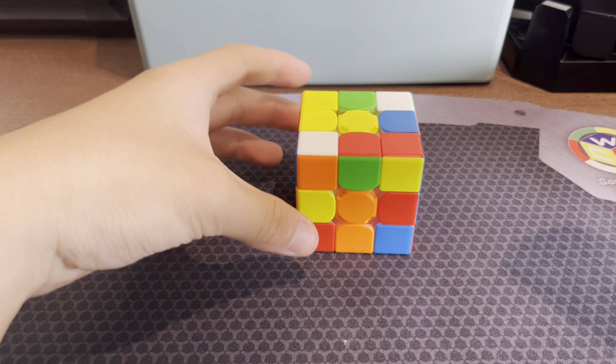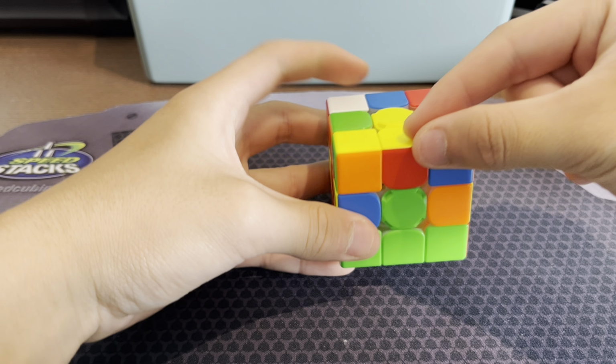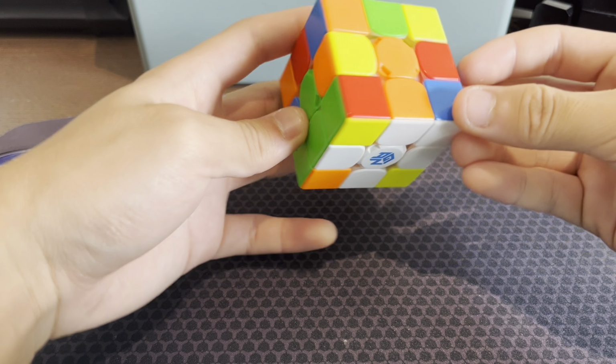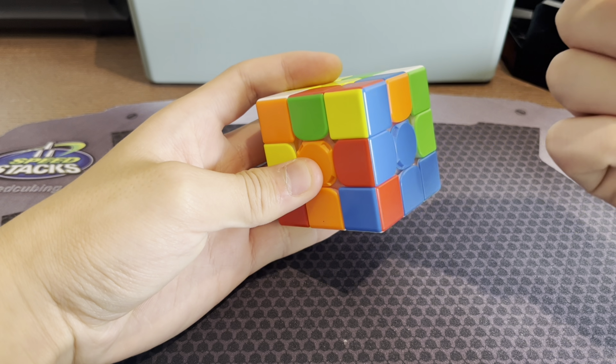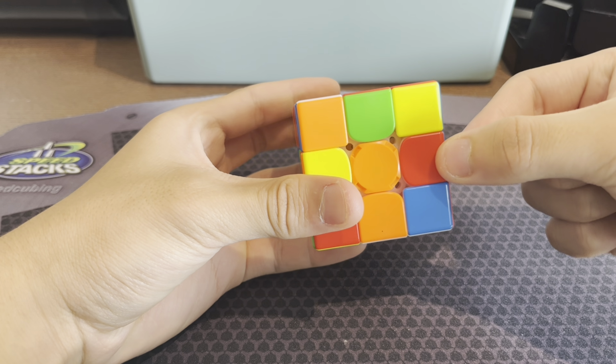Once you have the white cross, you want to be looking for edges that do not have the color yellow in them, and are in the top layer. So this edge is not an edge that we're looking for. It is in the top layer, but it does have the color yellow. This edge does not have the color yellow, but it's also not in the top layer, so we can also not use this edge.